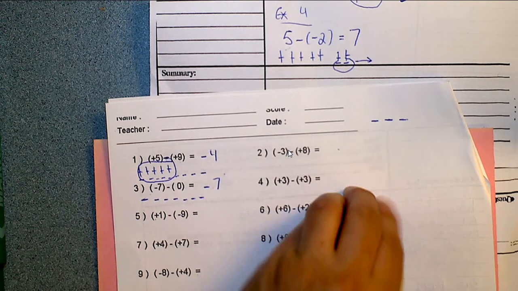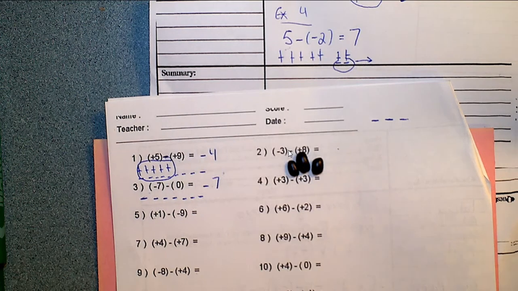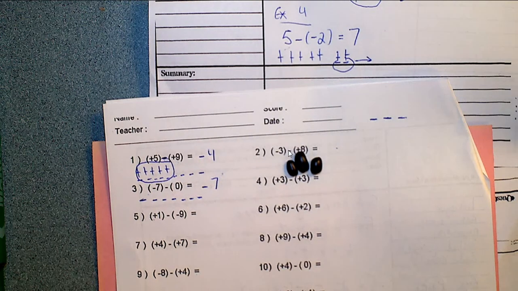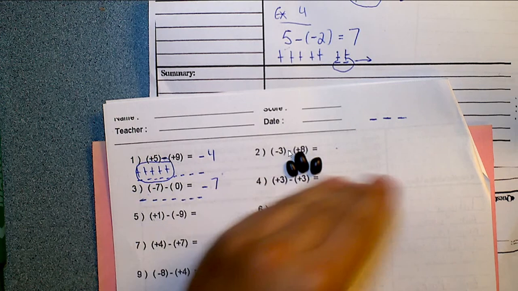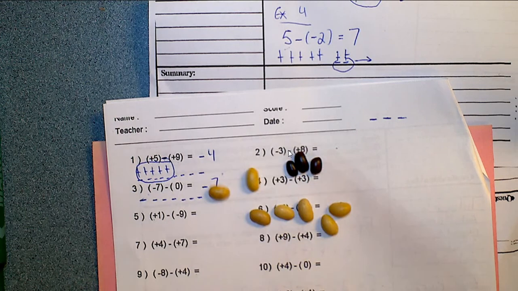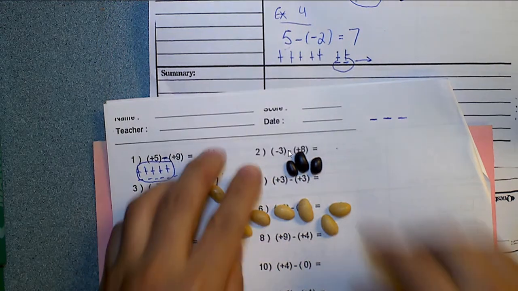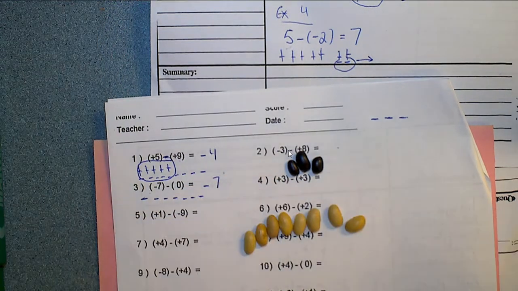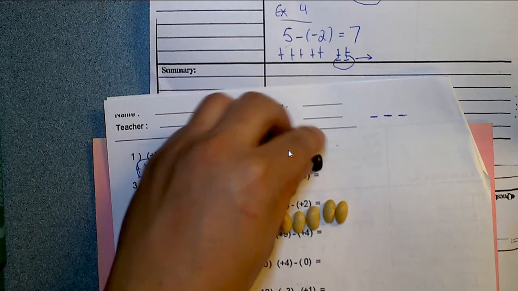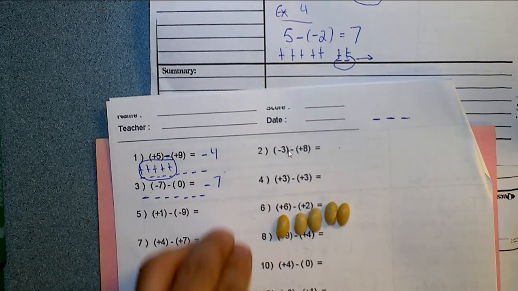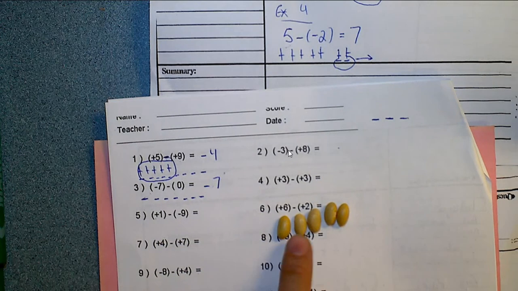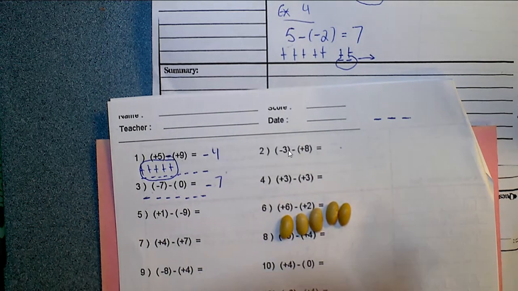So let me get 8. 1, 2, 3, 4, 5, 6, 7, 8. Now we're going to make our 0 pairs. So these 3 team up with these 3. And I get 1, 2, 3, 4, 5. So my answer is 5.